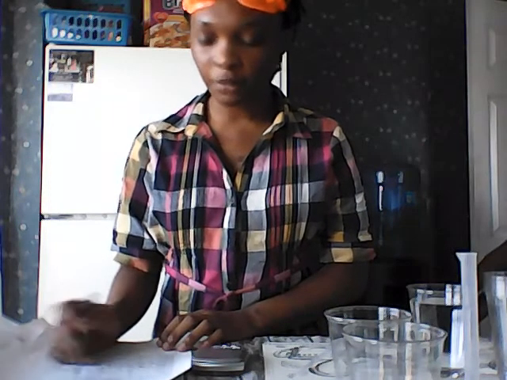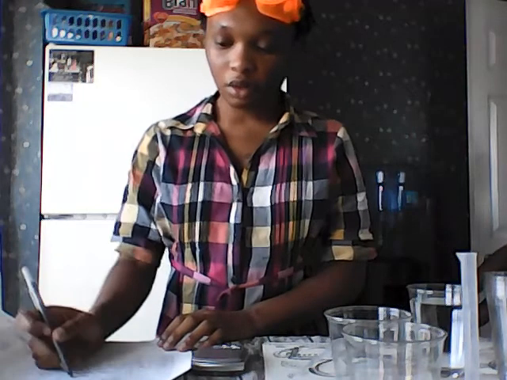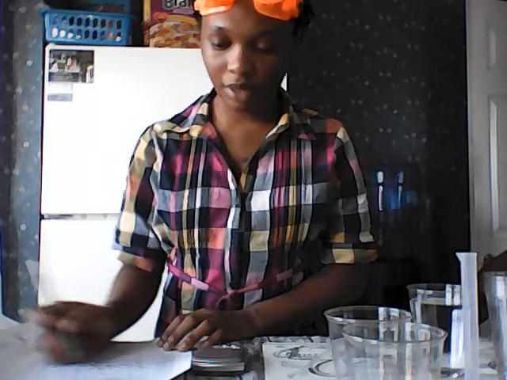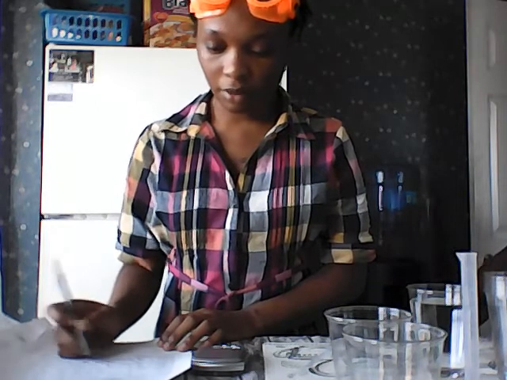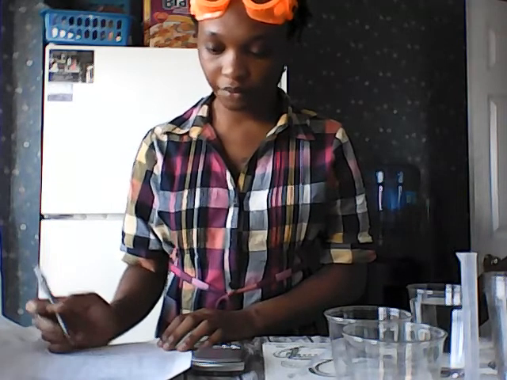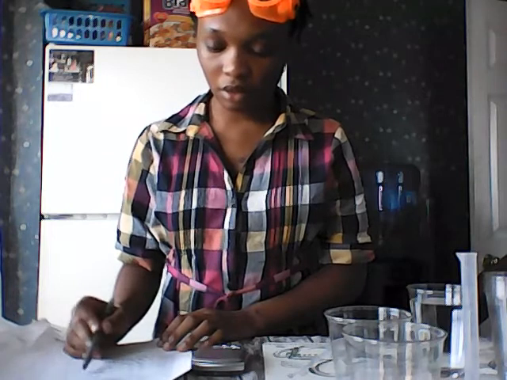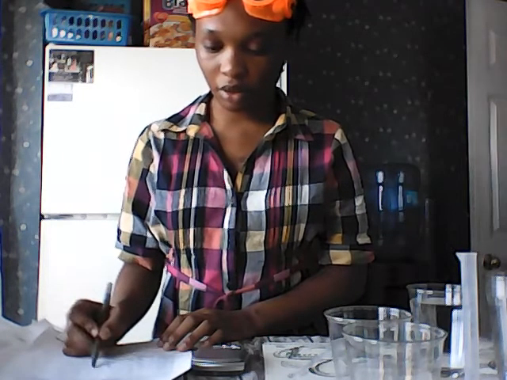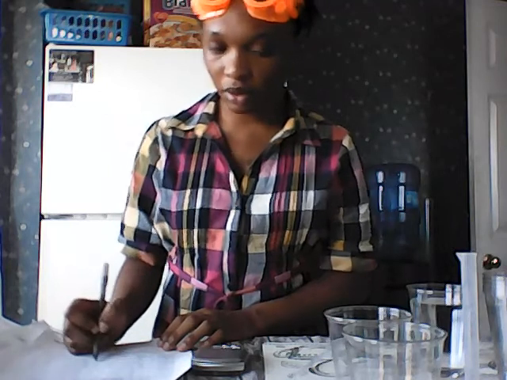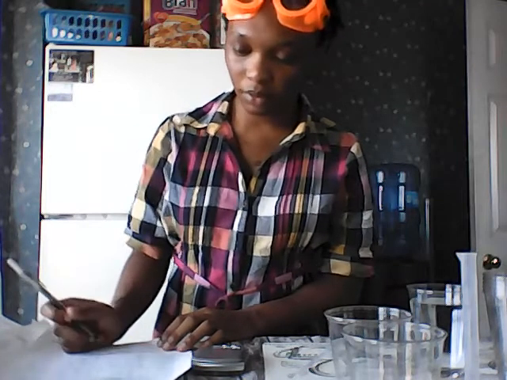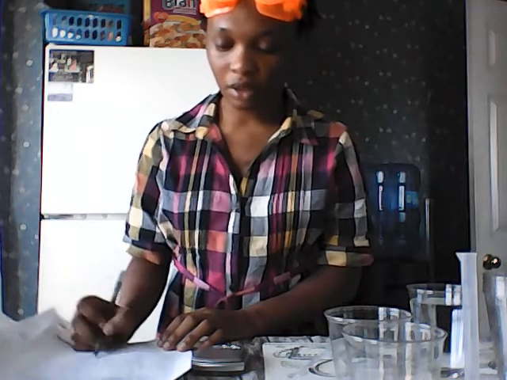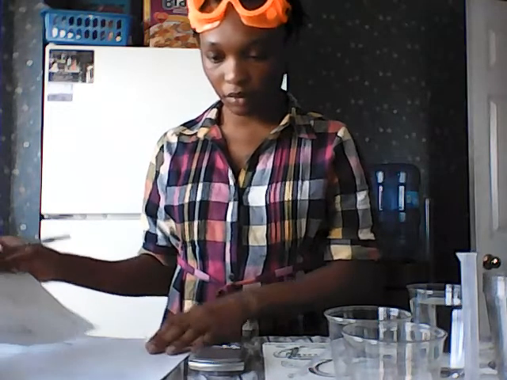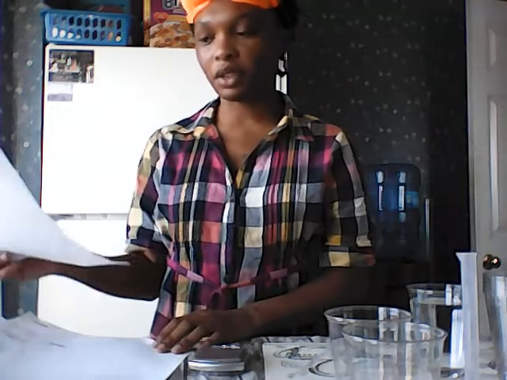And then for cup number 2, to find the average mass, we'll have to add all of the masses together. So we will add 10.15, 10.14, 10.13, 10.12, and 10.13 together, divide by 5, and then we got 10.13 as the average mass of this cup.